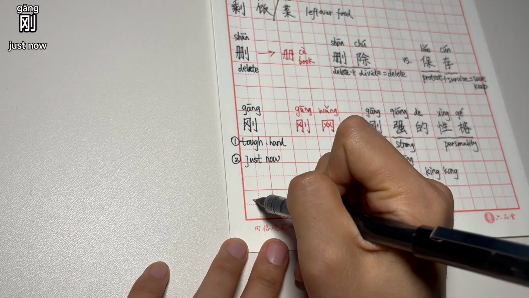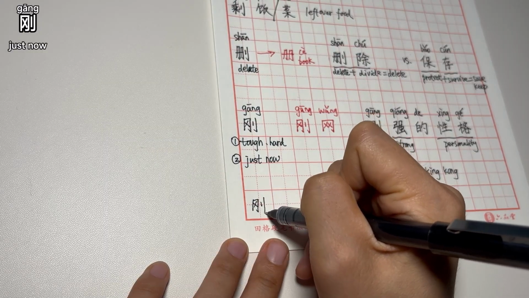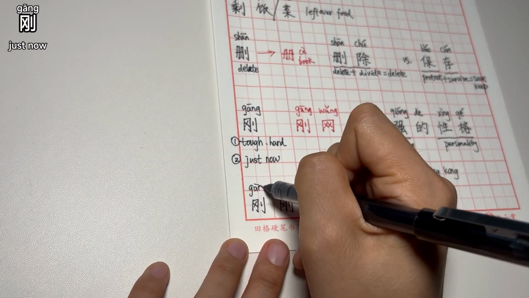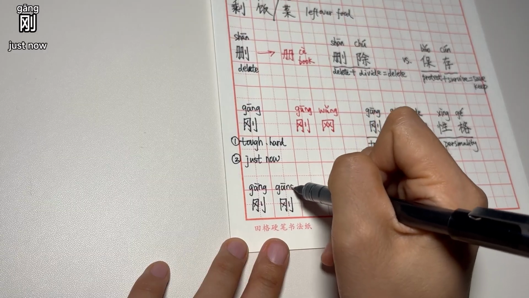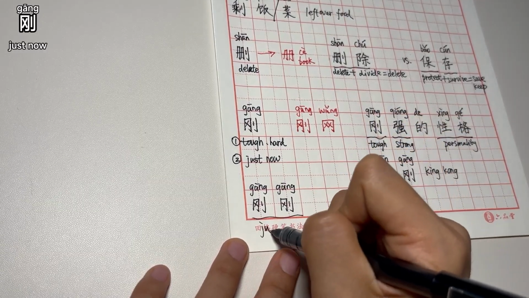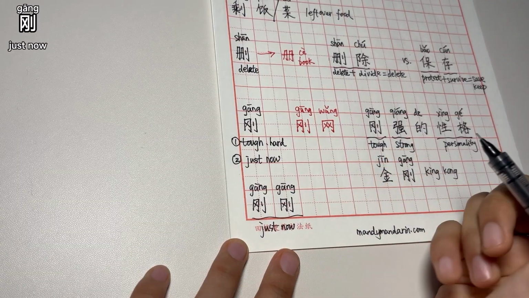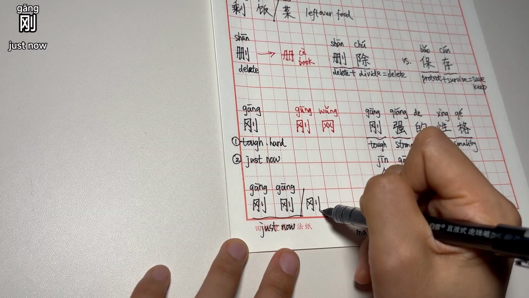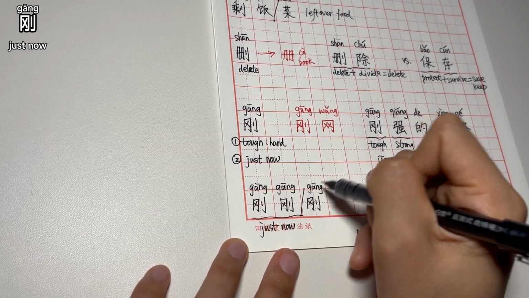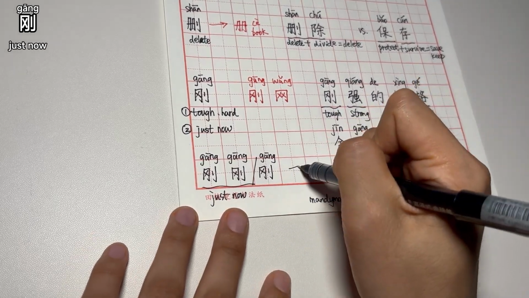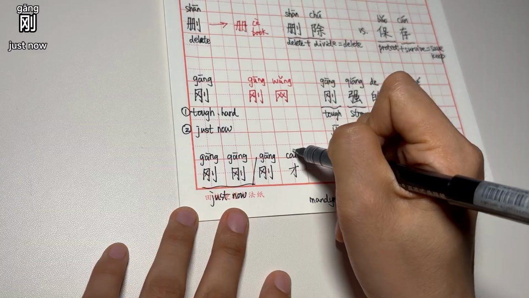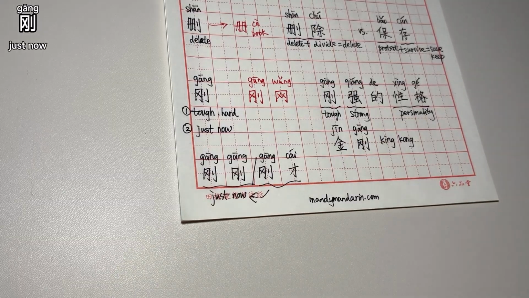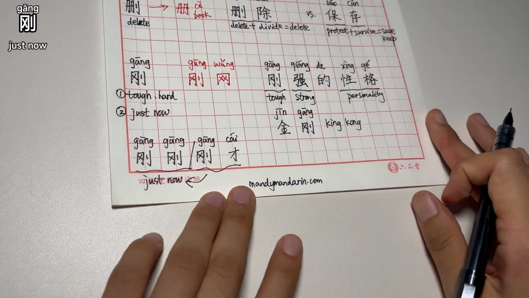Let's see. We can say 刚刚, gang, gang, it means just now. Or you can say 刚才, it's also just now. Okay? Let me give us some examples.